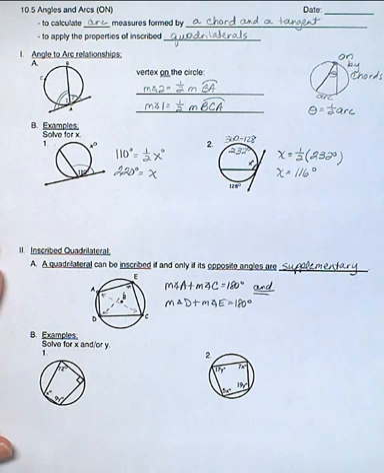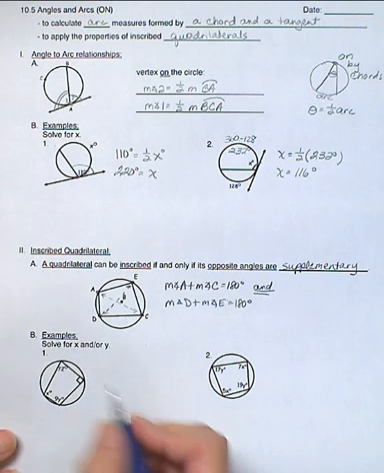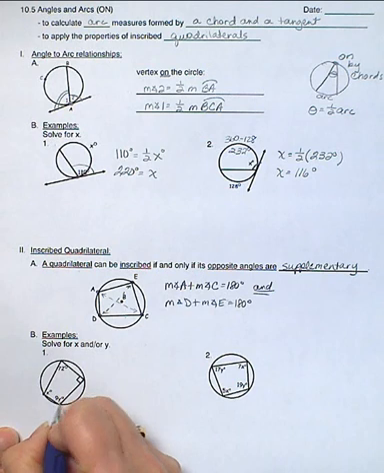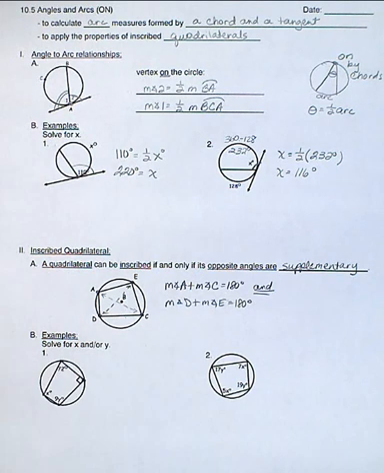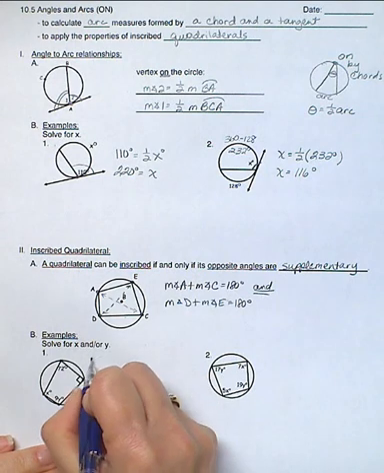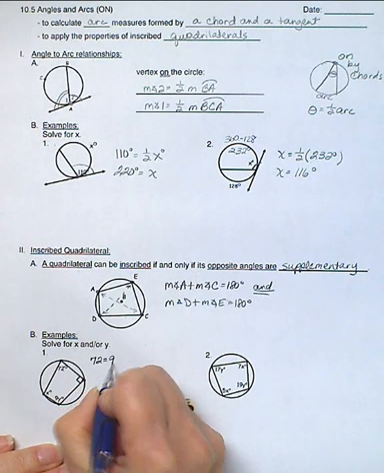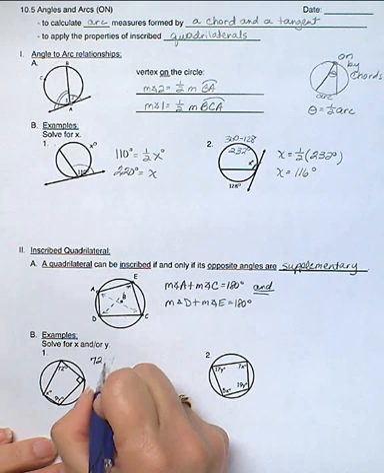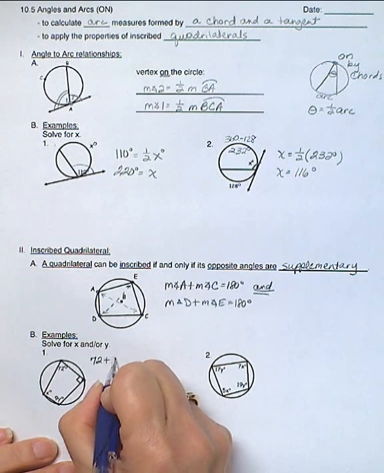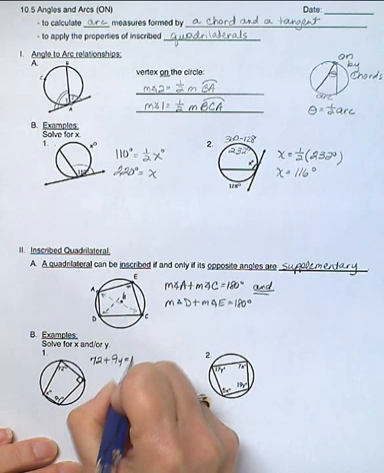So here's our example. It says solve for x and/or y. I think both of them have an x and a y, so it's probably just "and". So it's a quadrilateral. It's inscribed because every vertex is on the circle. So that means 72 is not equal to 9y. I'm about ready to make a gigantic mistake. 72 plus 9y should be 180 degrees.